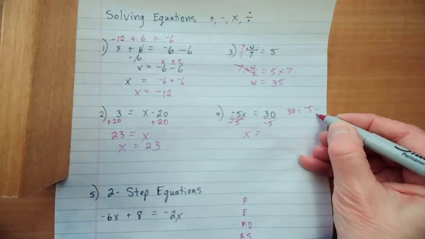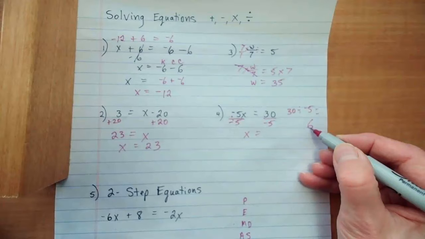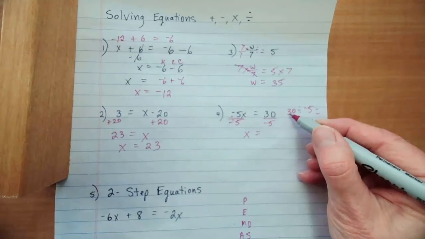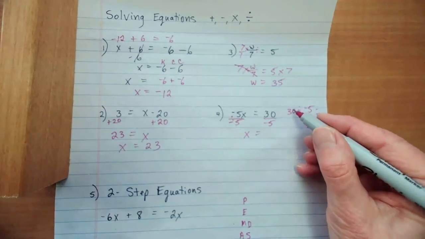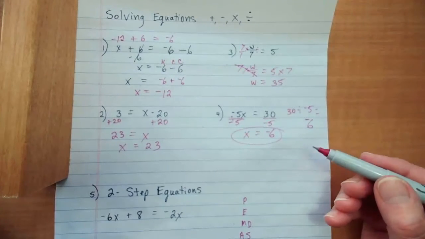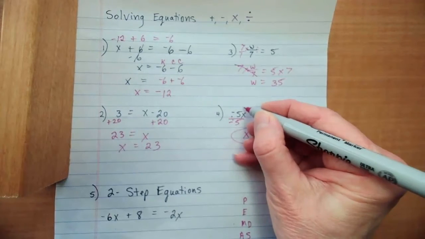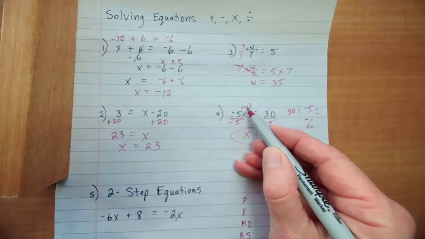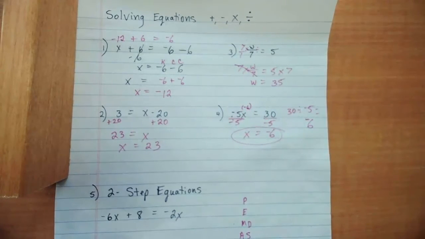30 divided by negative 5 equals, well, it could be 6, but then if I multiply a positive times a negative, I should get a negative, and my 30 is a positive. So this has to be a negative, because a negative 6 times a negative 5 gives me a positive 30. So there's my final answer. I can go ahead and plug it in. If I'm saying that x is negative 6, I have negative 5 times negative 6 does in fact give me a positive 30.